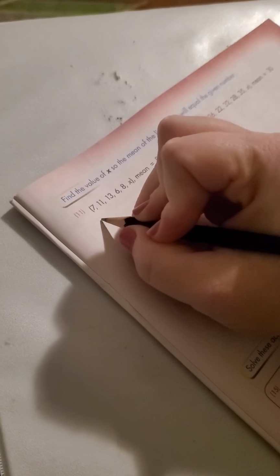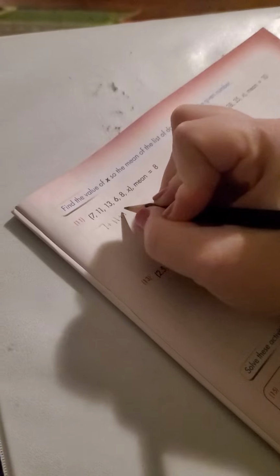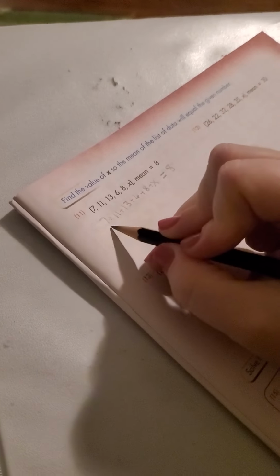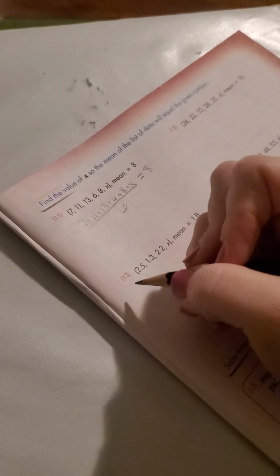All right, so I'm going to set these up. 7 plus 11 plus 13 plus 6 plus 8 plus X equals 8 over 1, 2, 3, 4, 5, 6. All right, so that is all over 6.